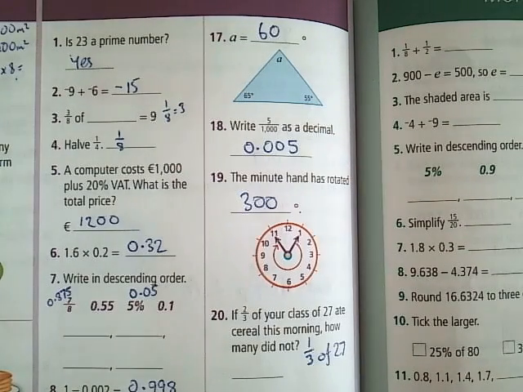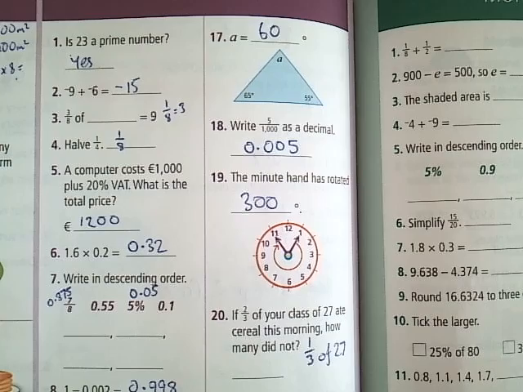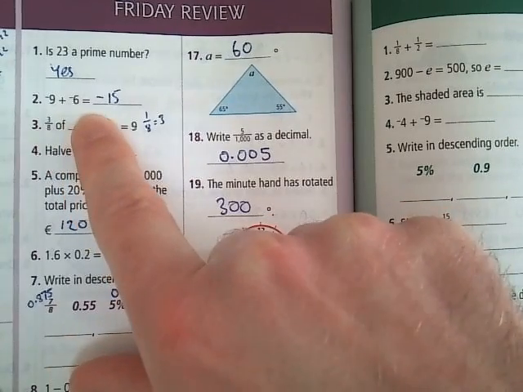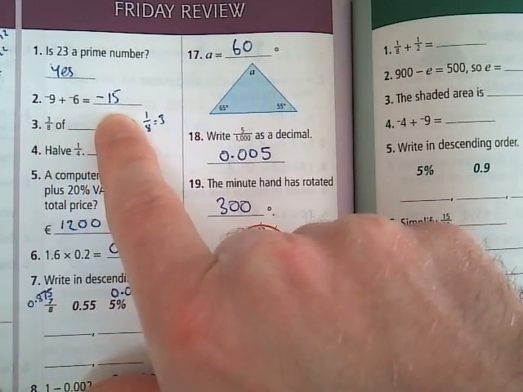Question number one, is 23 a prime number? Yes, it is. 23 is not the answer to any of your tables. You should know that. So nothing multiplied by anything else is 23 except for 1 by 23. Question number two, minus 9 plus minus 6 is minus 15.